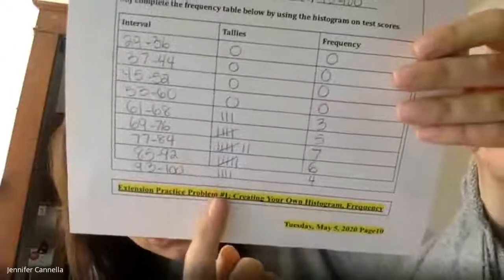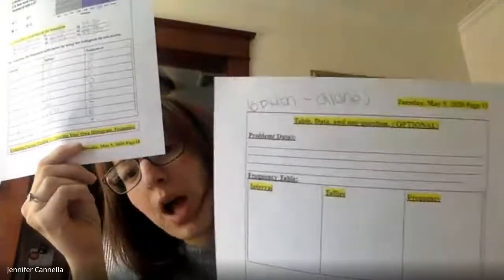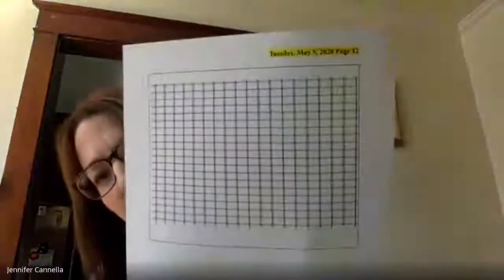All right. So on page 11, or actually, hold on. Let me go back to that. At the bottom, whatever page it is, where it says extension problem number 1, okay? This is for you to do alone. You're going to create your own histogram and your own problem. So here you're going to write your own problem, make your own table up, whatever intervals you want. Once you have this information created, you're then going to create a histogram.